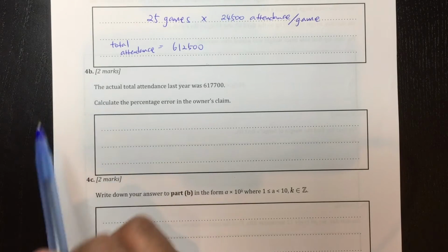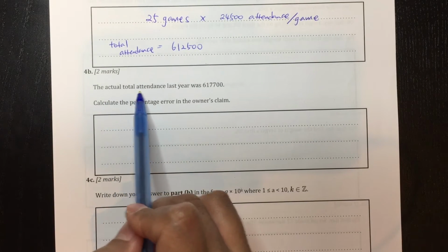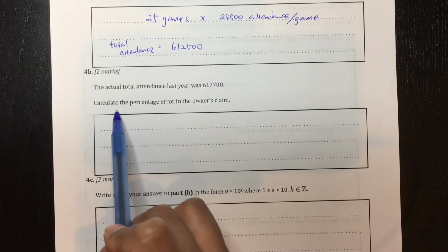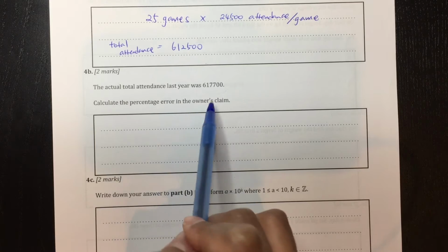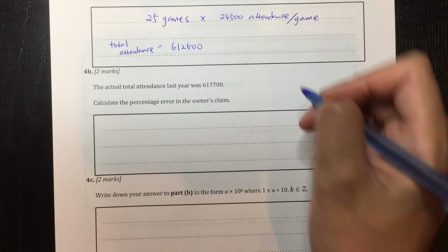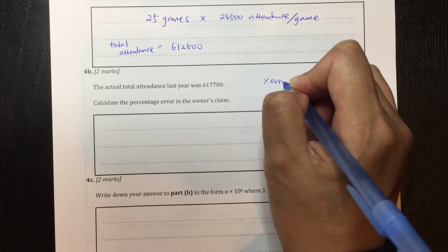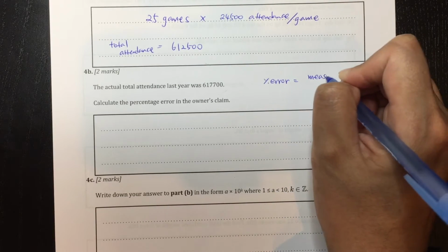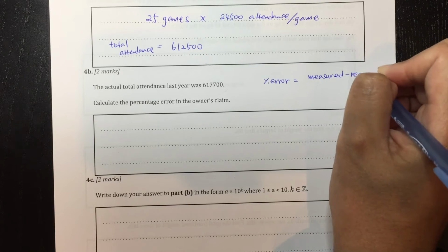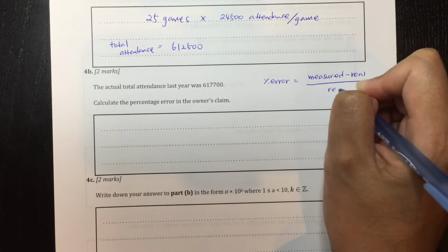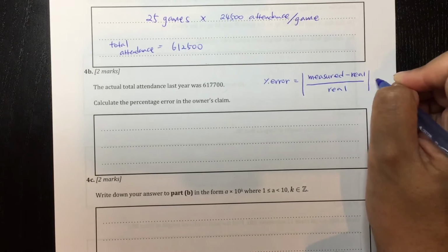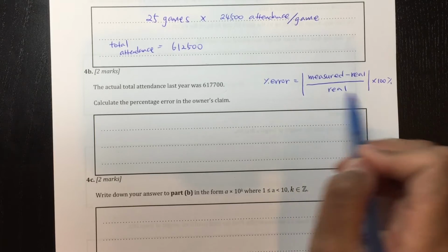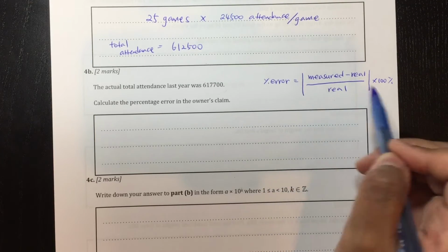Question number 4b. The actual total attendance last year was this much. So we have to calculate the percentage error in the owner's claim, right? The percentage error formula is the absolute value of measured minus real over the real value, times 100%. This means absolute, the two vertical lines.